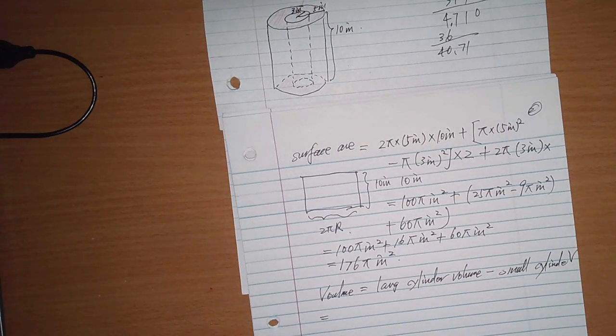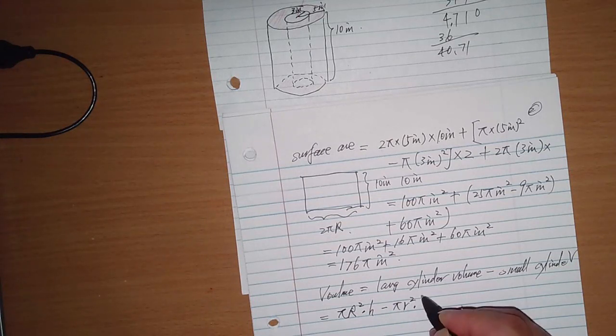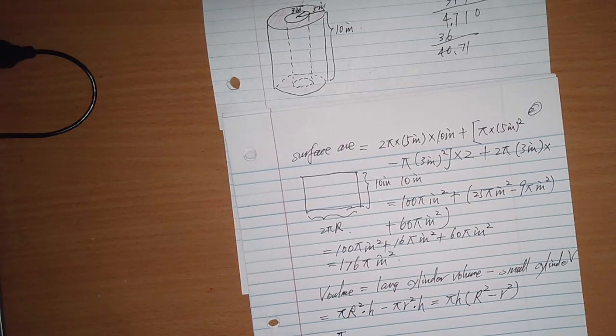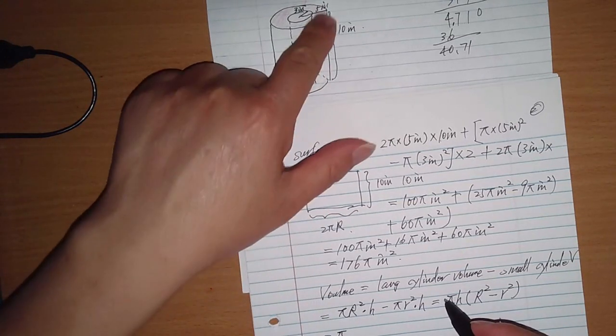So it's going to be the base, which is pi large R squared times height, subtract pi little r squared times h. And then from pi h we can factor out, it's going to be large R squared subtract little r squared. So it's going to be pi, the h is this guy right here.